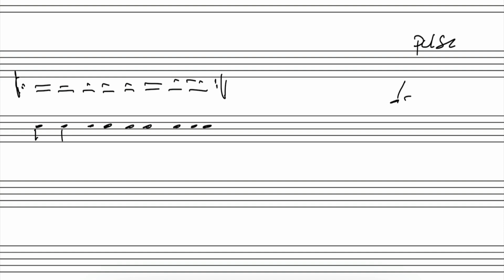A single stem with a closed note head is called a quarter note. A stem with an open note head is called a half note, and it's the duration of two quarters tied together. An open note head with no stem is called a whole note, and it's the duration of two half notes tied together, or the equivalent of 4 quarter notes.